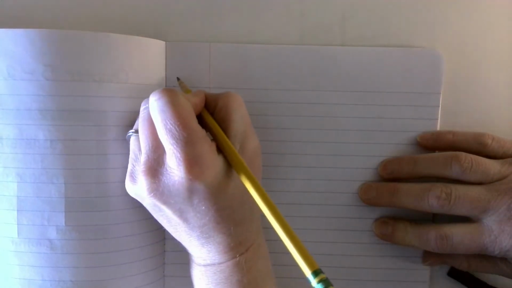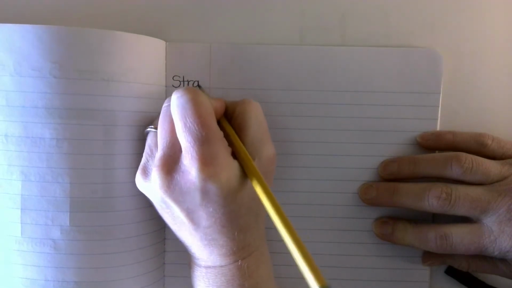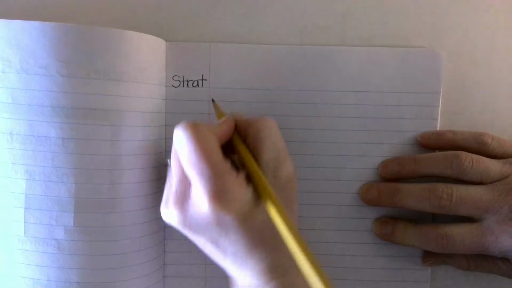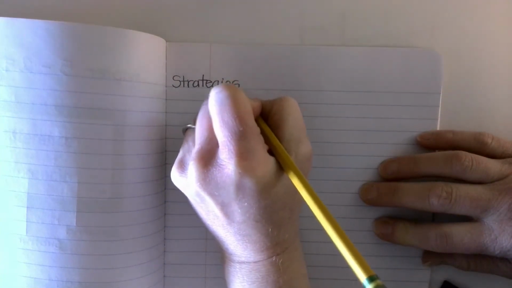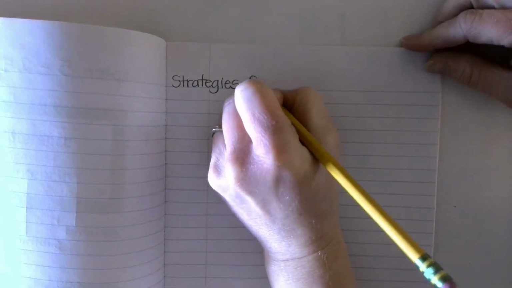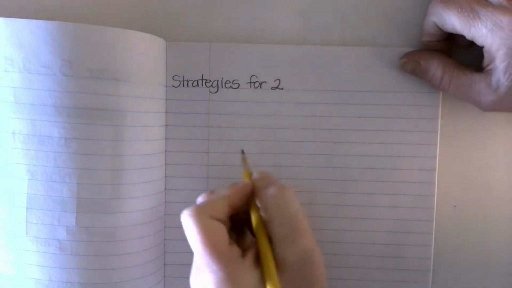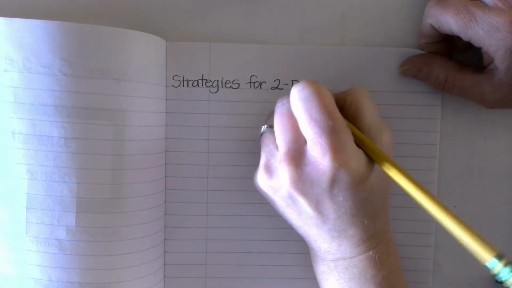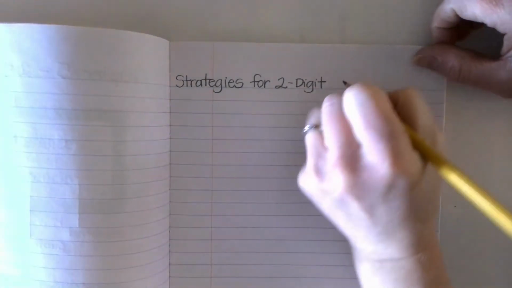So across the top, I'm going to start over here so that I have plenty of room to write. We're going to write strategies, of course, with your neatest writing. I'm trying to do my neatest writing. Strategies for two-digit subtraction.